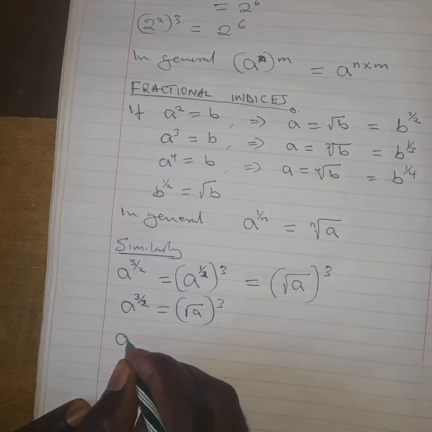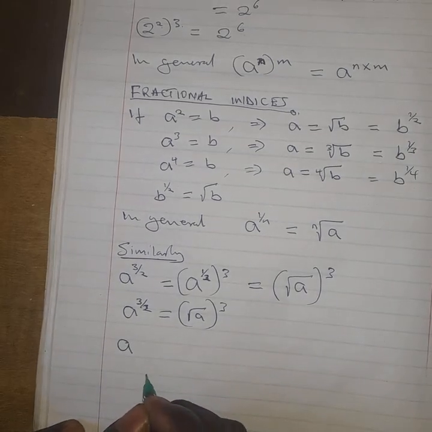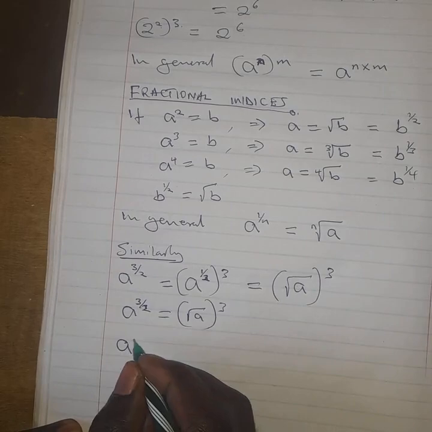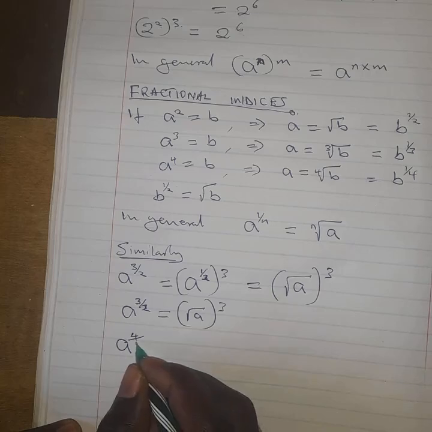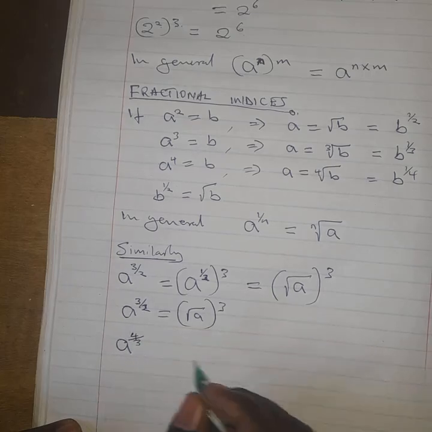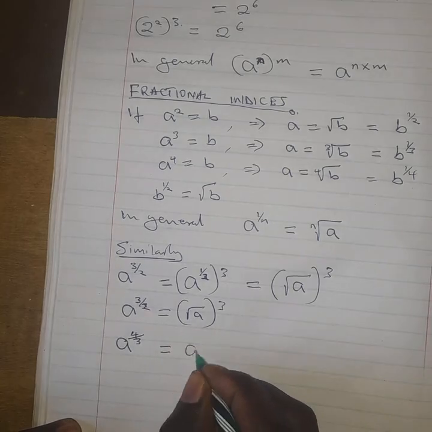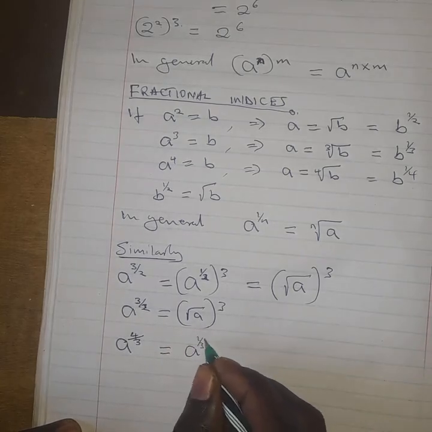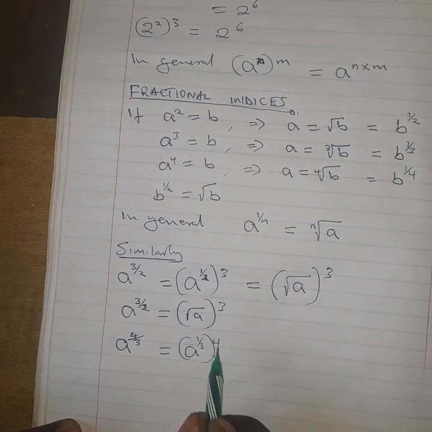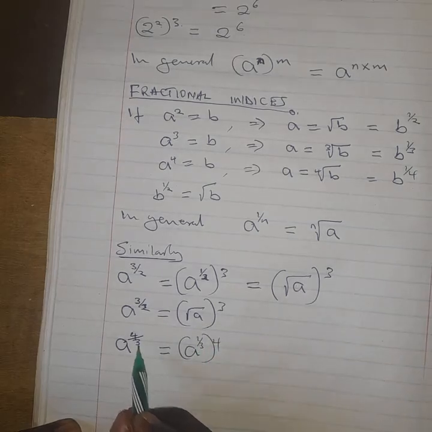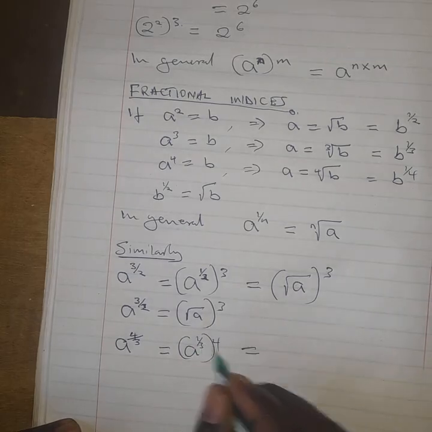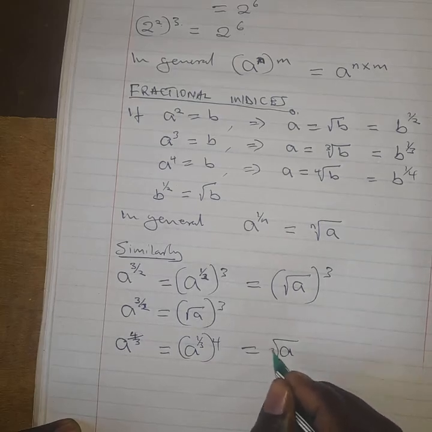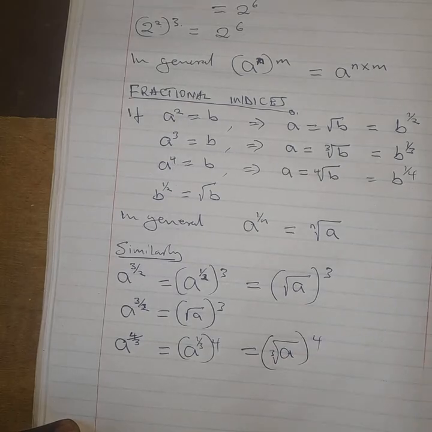If you also have, for example, a raised to power, say, 4 over 3, this is the same as a raised to power a third, then raised to power 4. Because if I open this bracket, I will get back here. And this means that power a third means a cube root, and then raised to power 4.